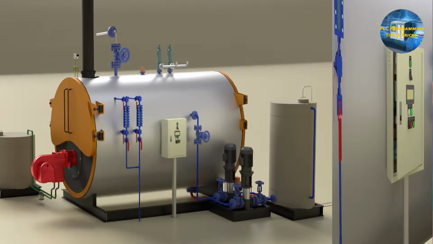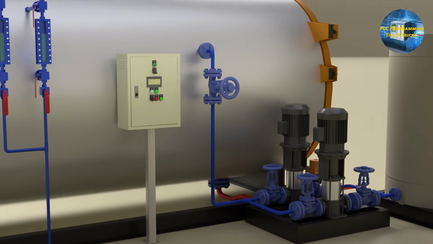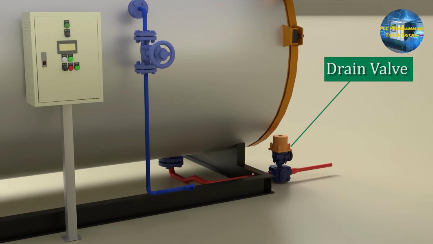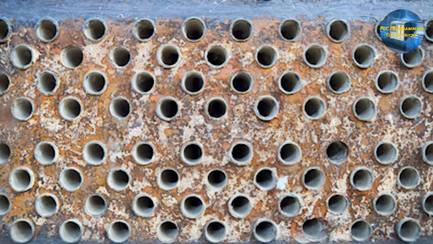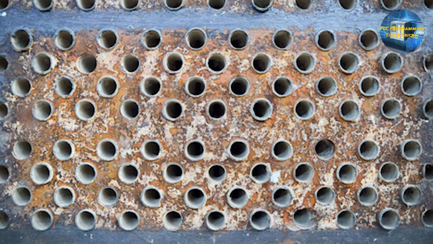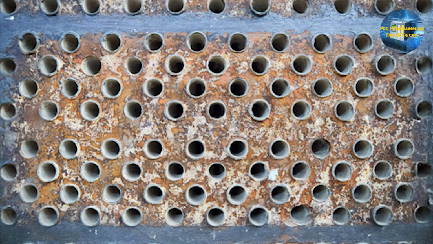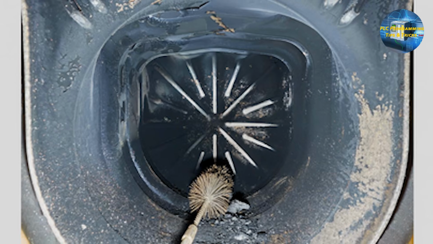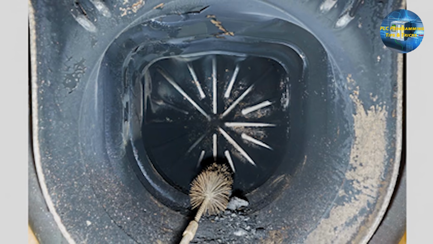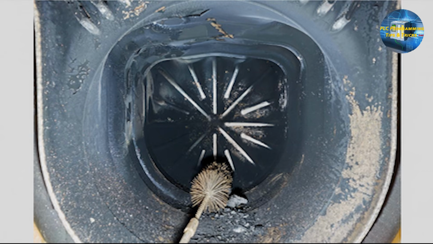Now let's see the drain valve of the boiler. As we know, in the industries the boiler runs 24 by 7 the whole week. Now as the water turns into steam, the minerals in it start to deposit on the inner walls and the bed of the boiler chamber. And it also turns into clinkers and stays inside the boiler.